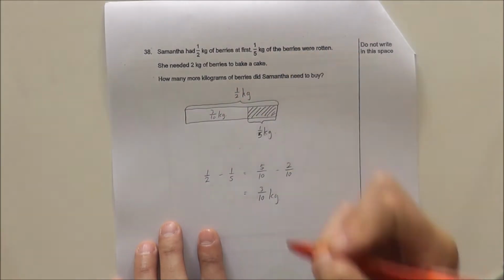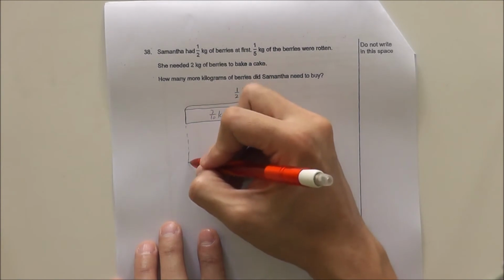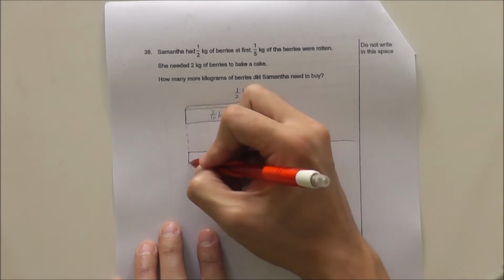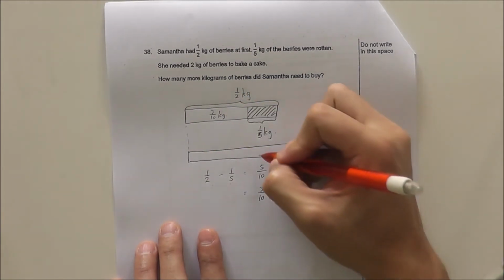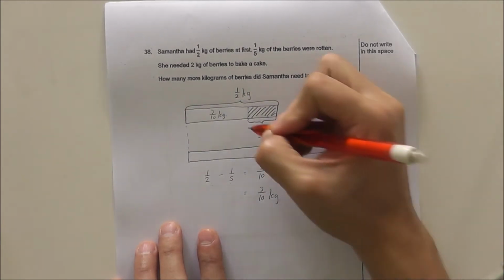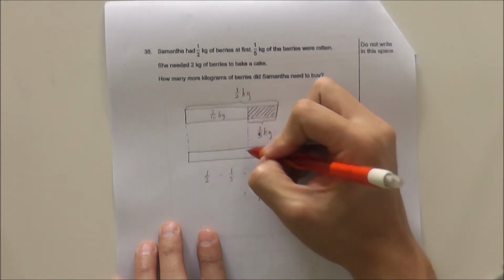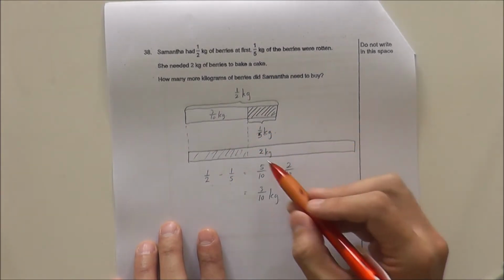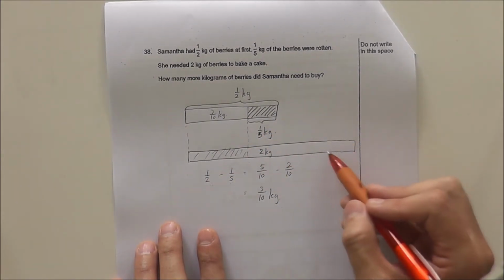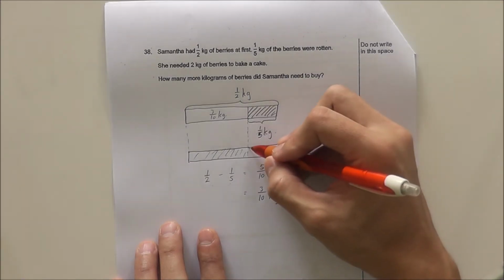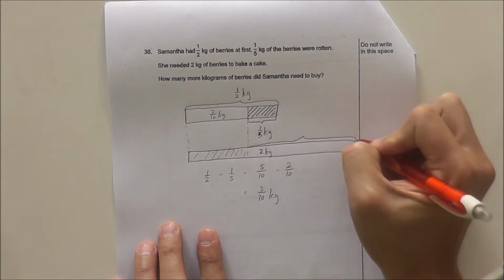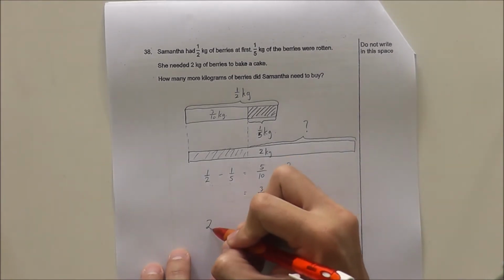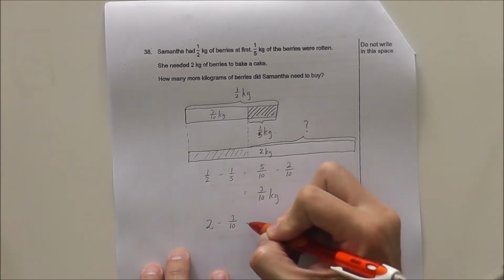3/10 kg. Now the problem is that she needs 2 kg to bake a cake. So she already has this 3/10 kg left, right? She needs 2 kg all together. So what is the extra amount that she needs to buy? What we can do is just take 2 minus 3/10.